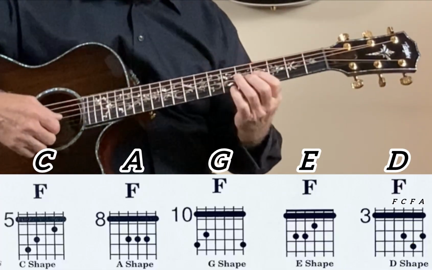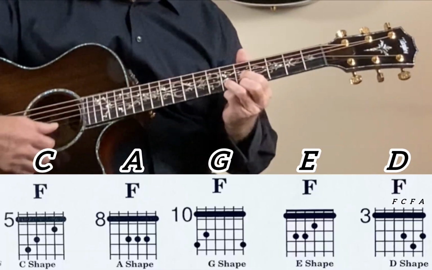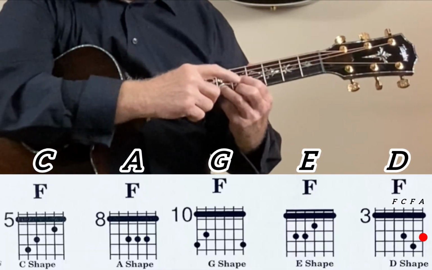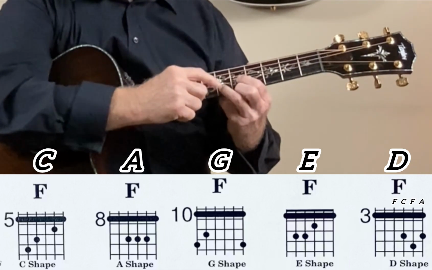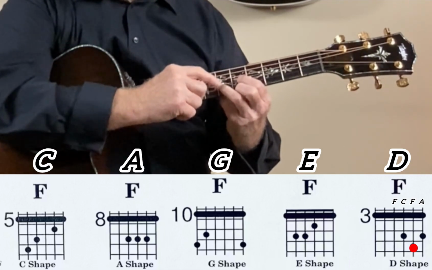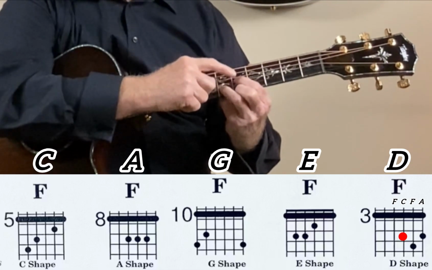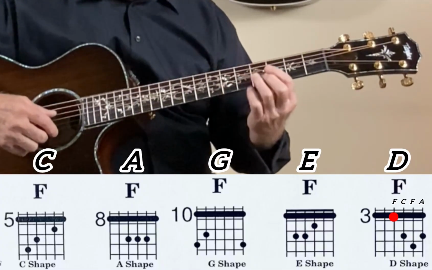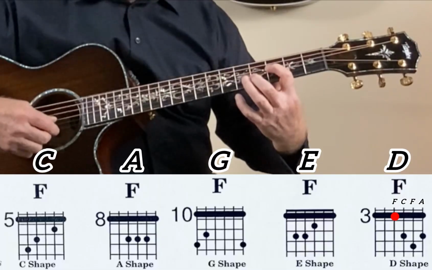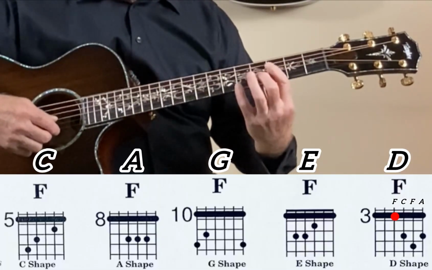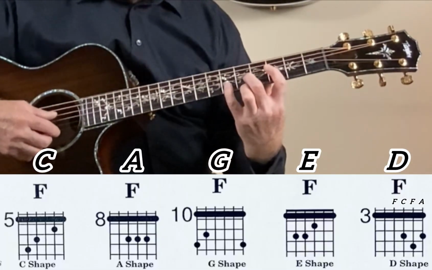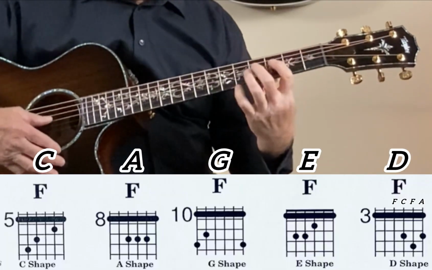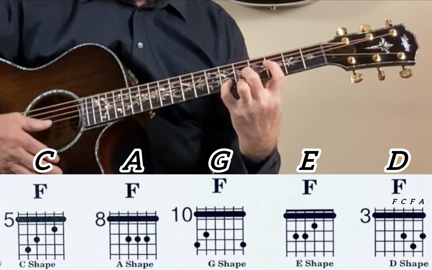Because here with this D, it's going to give me the A note on the first string, the F note on the sixth string, or the sixth fret, second string, and it's going to give me the C note on the third string, and then I want to go to that F note on the fourth string. So here I'm going to go like this to create the F chord in the D shape.